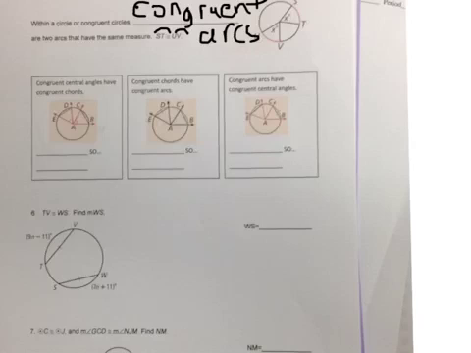Okay, so what we know is angle EAD is congruent to angle CAB. They're marked to equal measure, so we know their arcs are congruent.